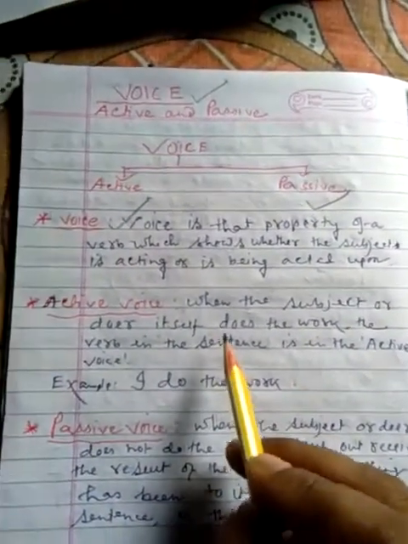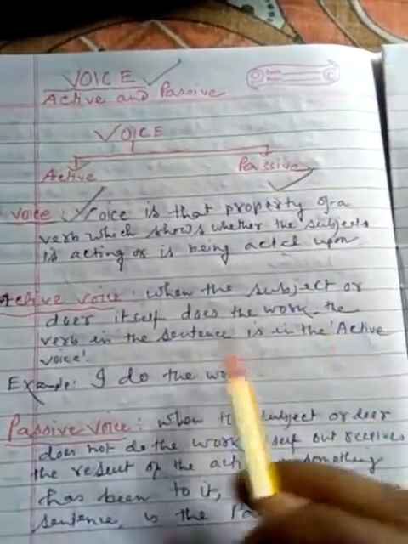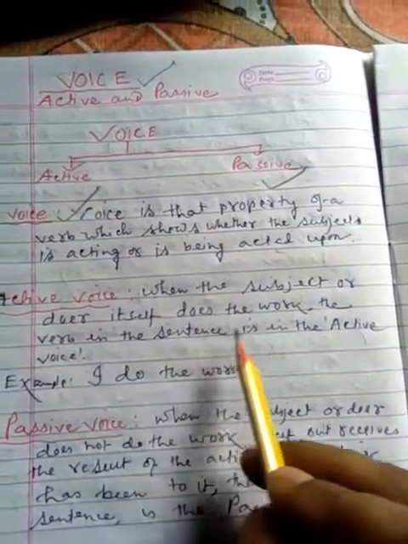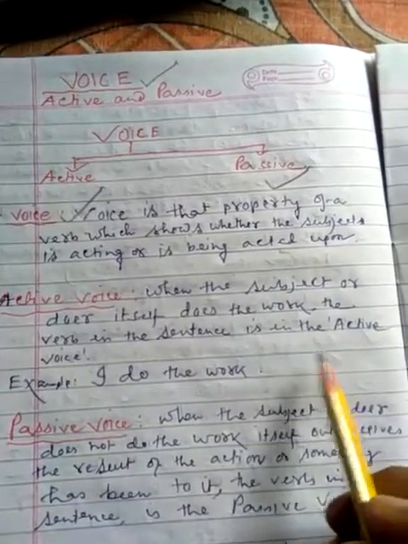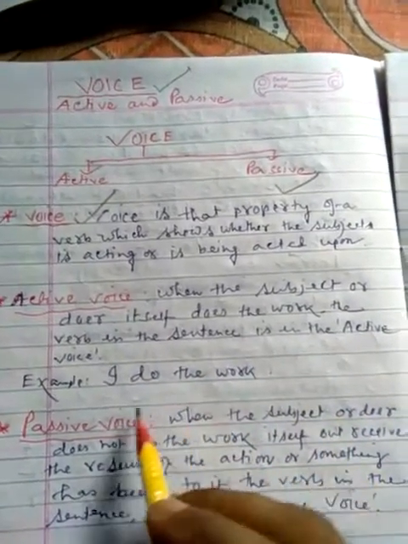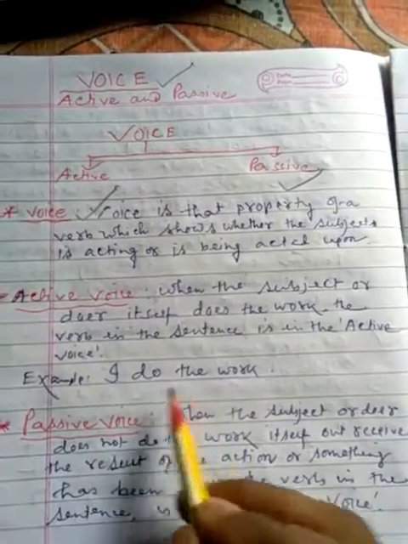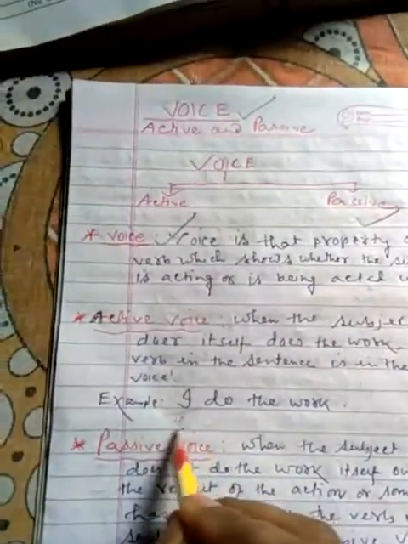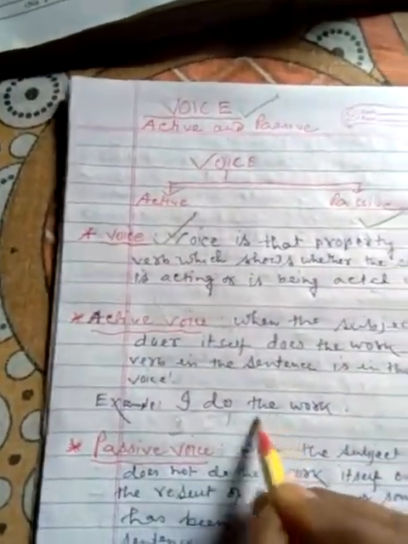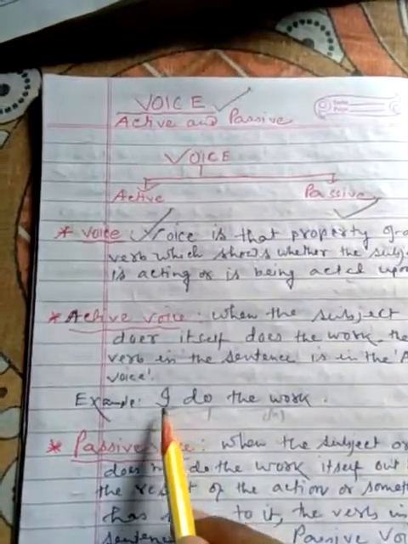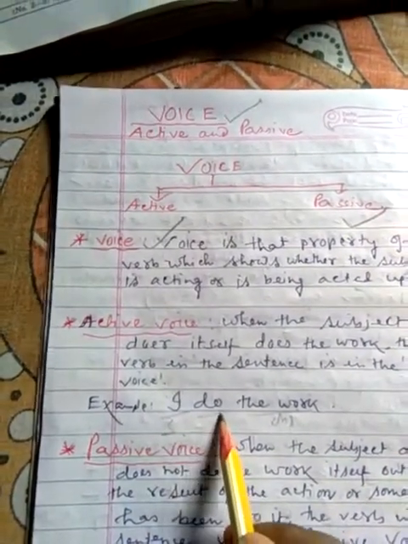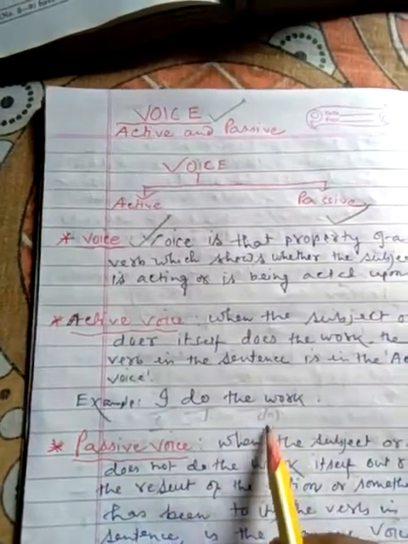So active voice: when the subject or doer itself does the work, the verb in the sentence is in the active voice. As for example, I do the work. Here I is subject, do is verb, and the work is object.